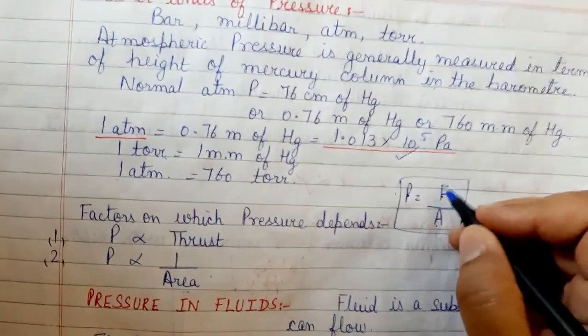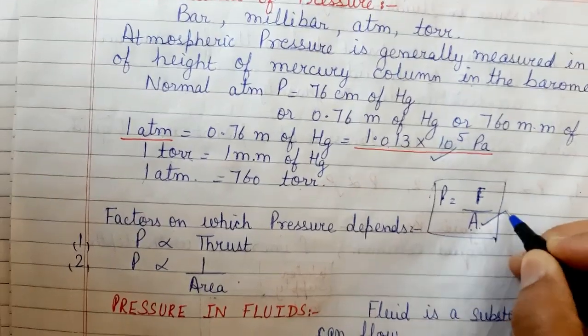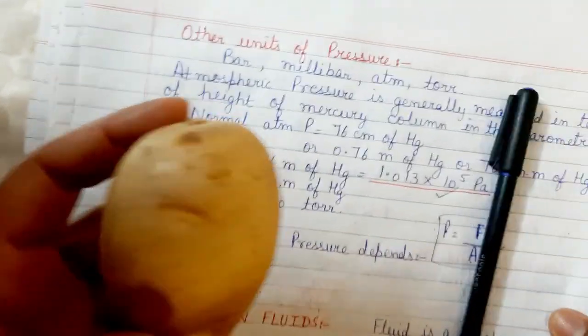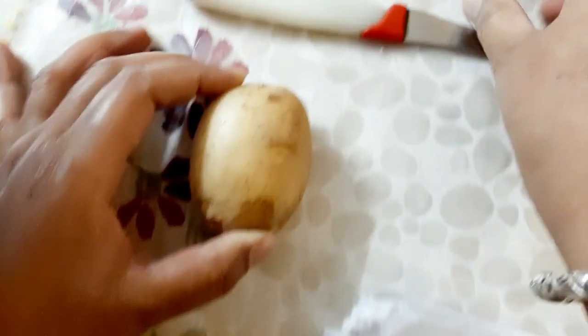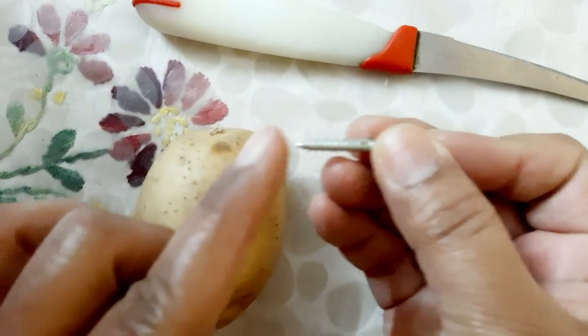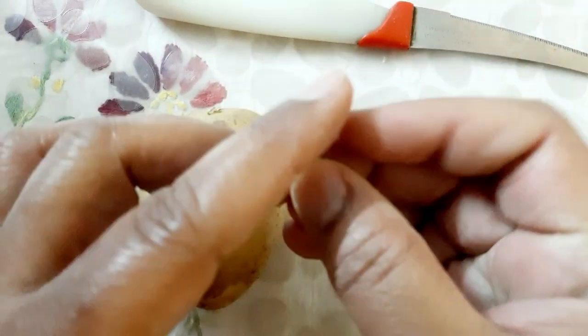Now in order to demonstrate that pressure is inversely proportional to area, let us look at this activity. I'll show this activity to you children. This is a potato and I have taken a nail. Now if you look at this nail, it has got a pointed end and it has got a blunt end.